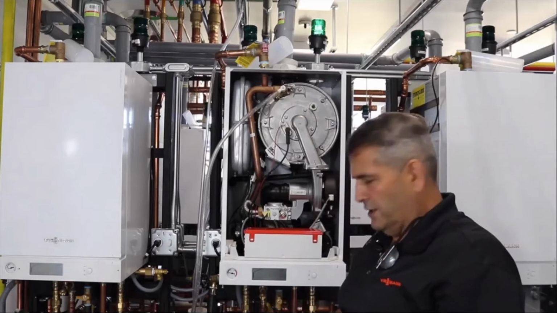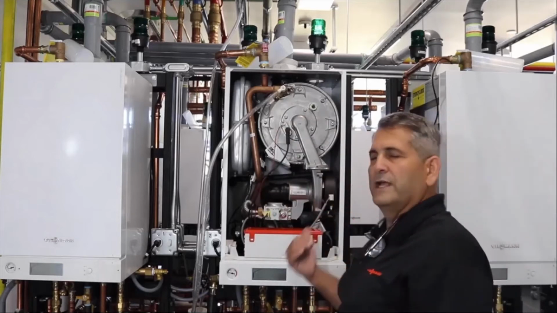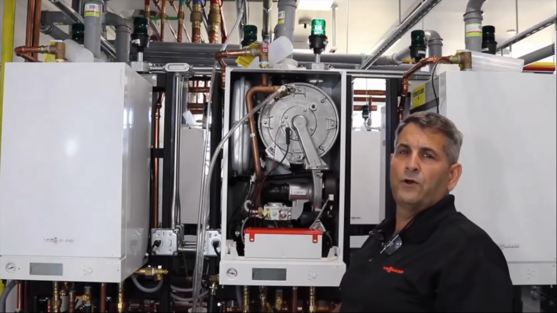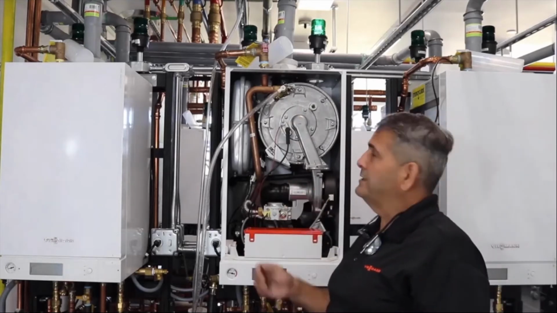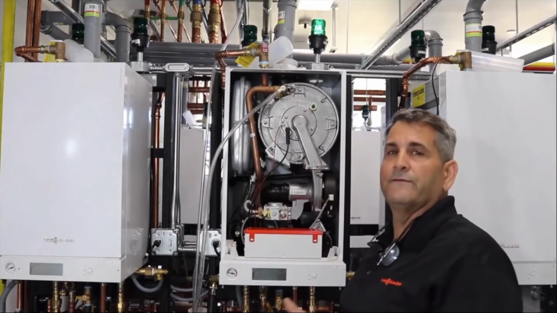Next thing we want to check on this boiler here is our pump itself. Our pump creates a flow, and if it's not creating a flow, the boiler might just shoot right up to high limit, which is the fault for this boiler, a fixed high limit, as we saw in the fault code checker.